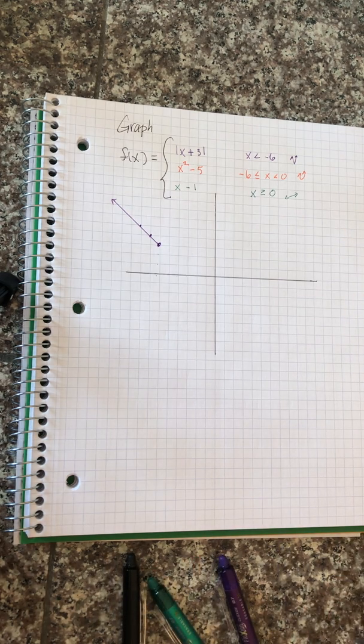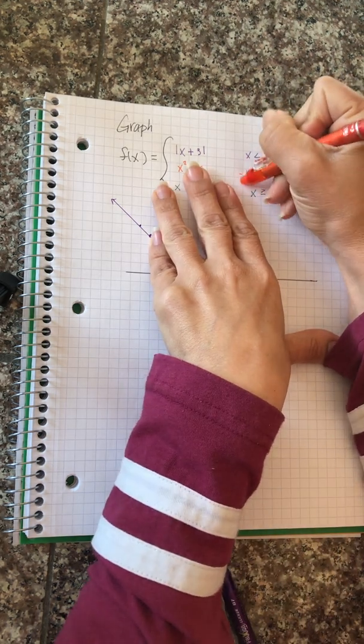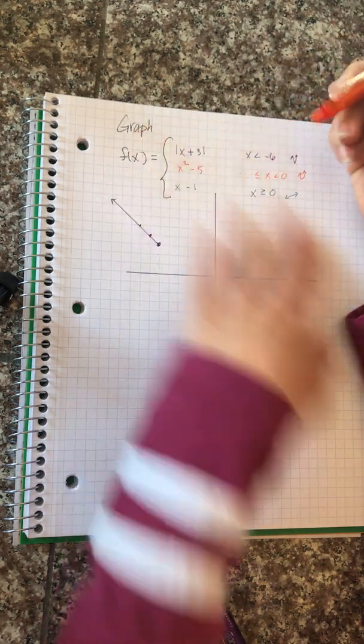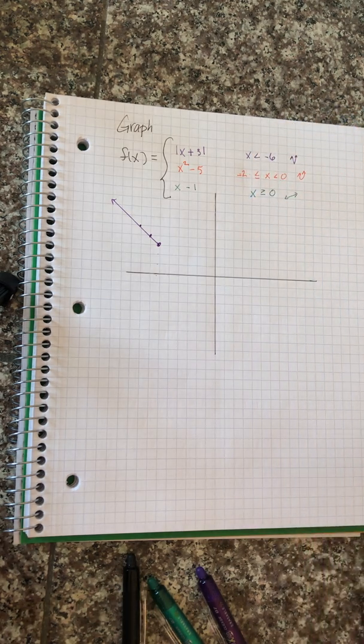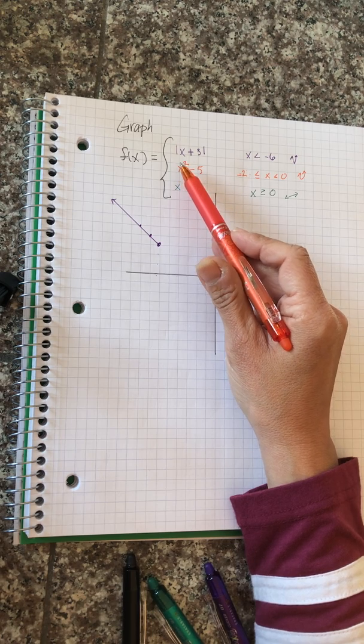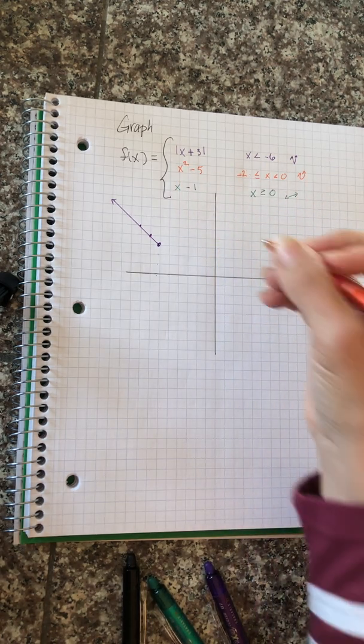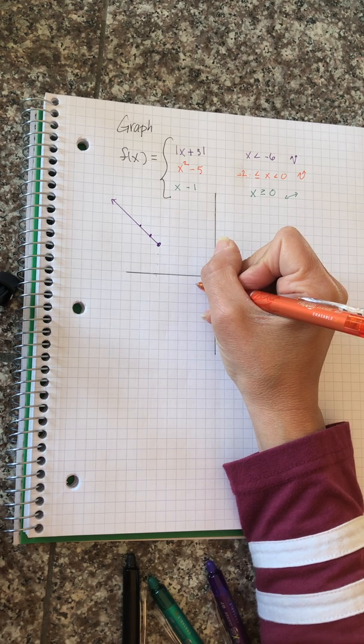x squared minus 5, that's a parabola. I think I chose numbers that are way too big, didn't I? Oh, I did. We need to change that, otherwise it's not going to fit on our graph at all. Okay, well, that's why I use erasable pen, people. Let's change this to -2. Plug in -2, you get 4. 4 minus 5 is -1. So -2, -1.